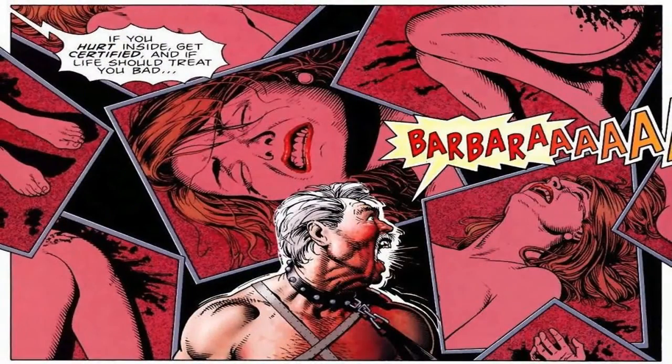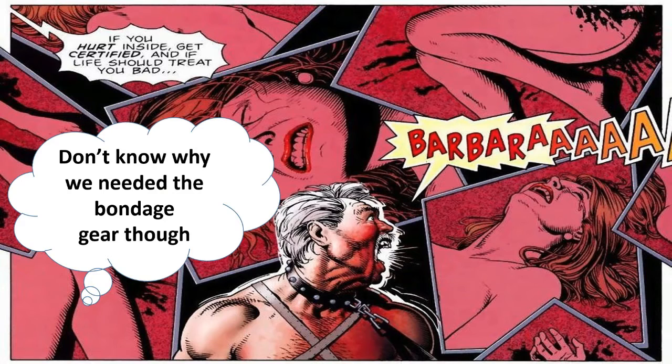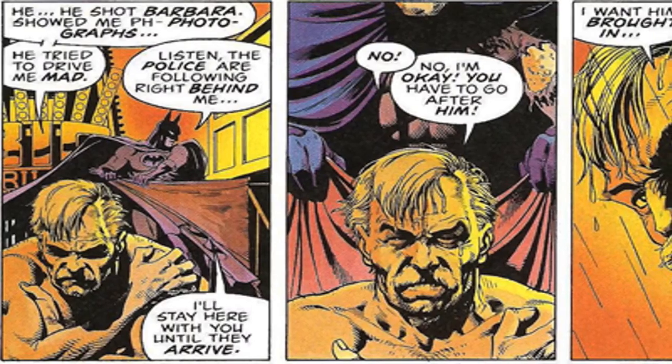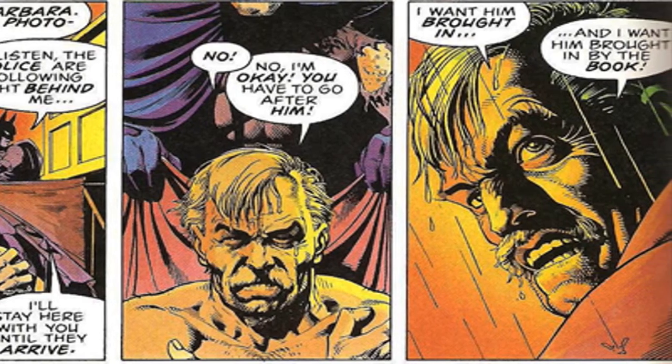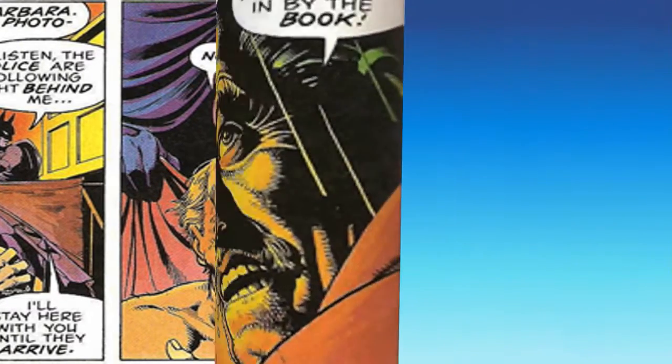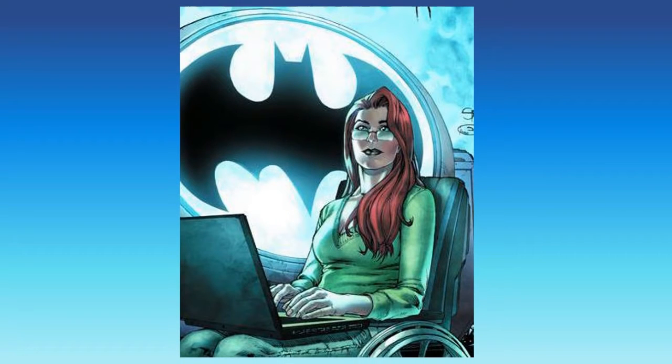He kidnaps Jim, attempting to drive him insane as he forces him through a funhouse plastered with photos of a bleeding Barbara, who for some reason needs to be shown naked. Yet, as always, Batman is able to track the Joker down and save Commissioner Gordon. Barbara survives as well, but is now paralyzed from the waist down, thus ending her time as Batgirl.